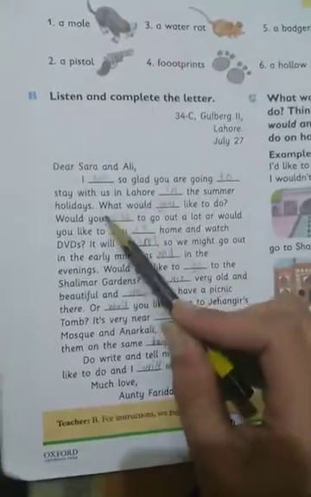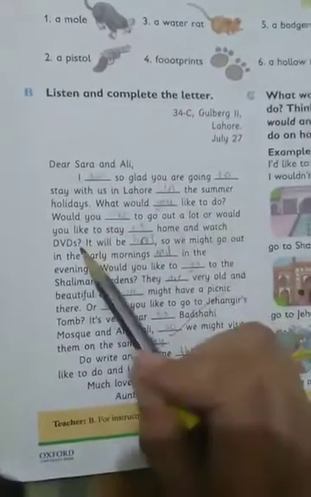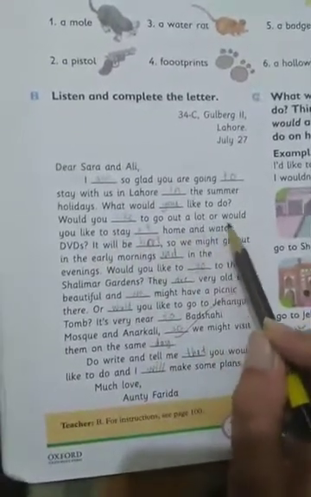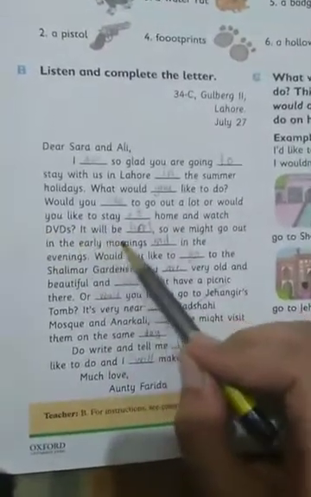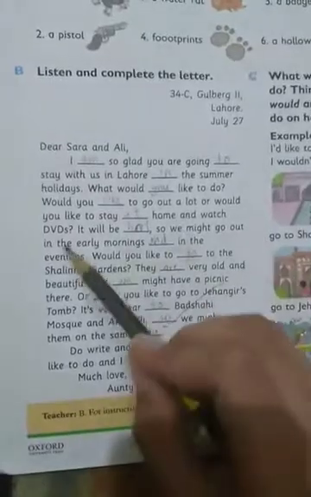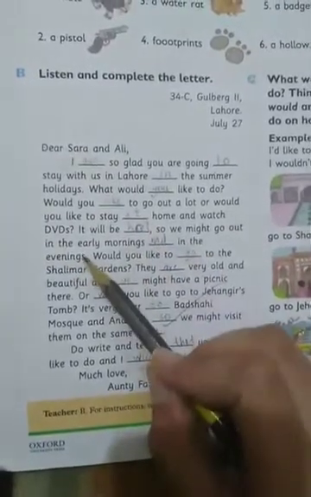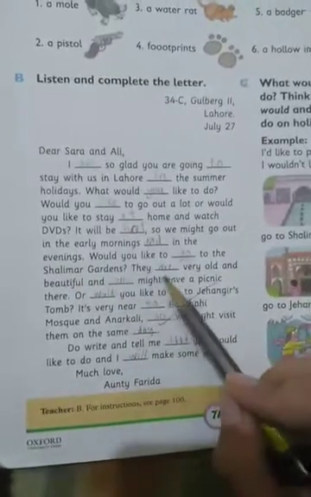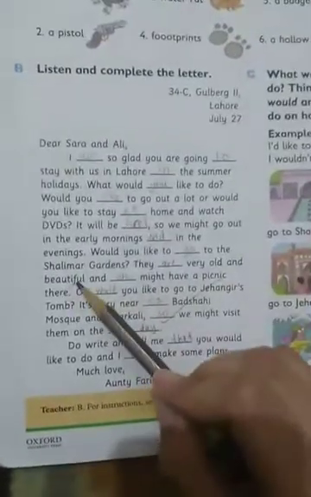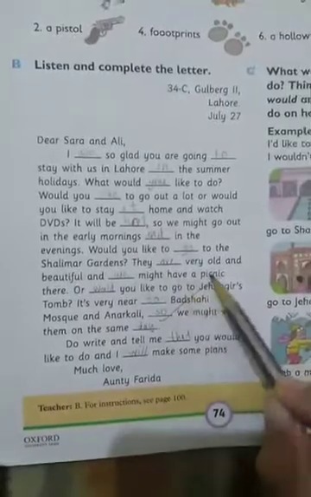in the summer holidays. What would you like to do? Would you like to go out a lot or would you like to stay at home and watch DVDs? It will be hot, so we might go out in the early mornings and in the evenings. Would you like to go to the Shalimar Gardens? They are very old and beautiful, and we might have a picnic there.